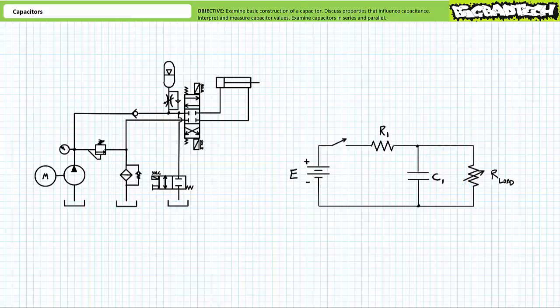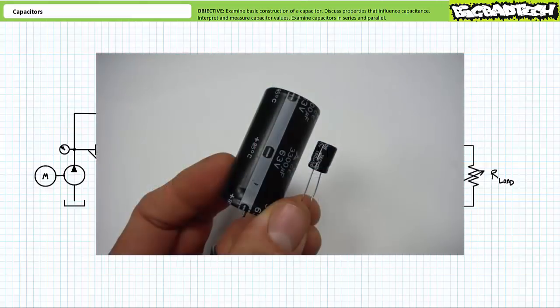Returning to our hydraulics analogy, an accumulator with a larger volume can hold more pressurized fluid, and similarly, capacitors with larger capacitance values can hold more charge. Consider the size differential of a 3,300 microfarad capacitor and a 100 microfarad capacitor of similar construction. It makes sense that the 3,300 microfarad capacitor is substantially larger than the smaller 100 microfarad capacitor since it is intended to hold more charge.